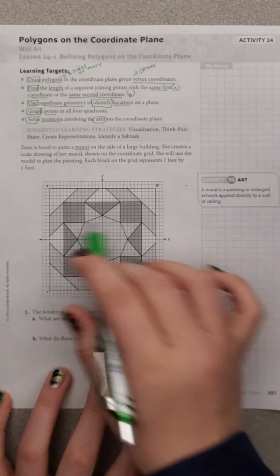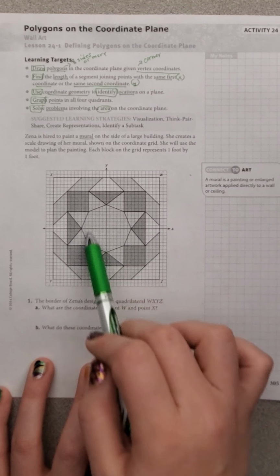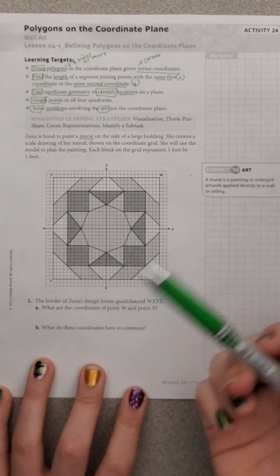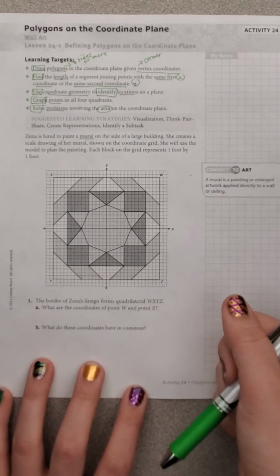Next. So this is our mural, right? So it looks pretty cool. We got a lot of shapes. I'm sure you might see some triangles and some squares and parallelograms. Have a whole bunch of stuff going on here.